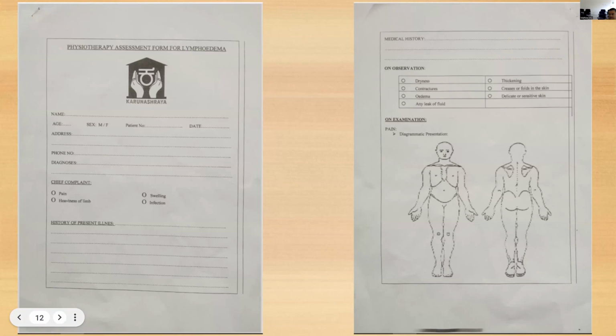At Karunashraya, when we have a lymphedema patient, we follow this kind of assessment wherein we first take the important details of the patient, namely the name, age, patient number, address, phone number, and diagnosis. Then we go to the chief complaint, because lymphedema seldom presents itself as just edema. There are other things involved with it. There can be pain, swelling, infection, heaviness of the limb. All these need to be checked at the very beginning, the chief complaints of the patient, and the history of the presenting illness.